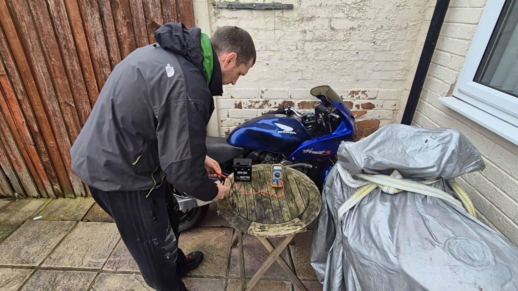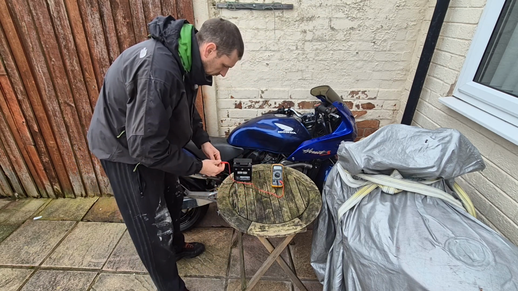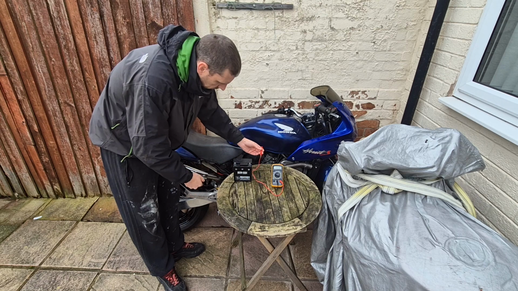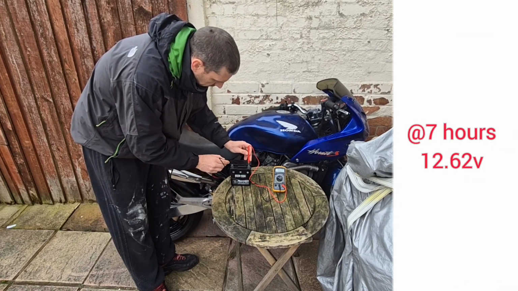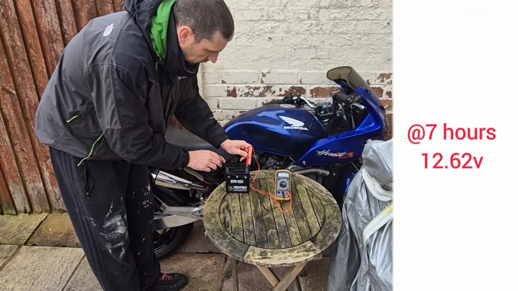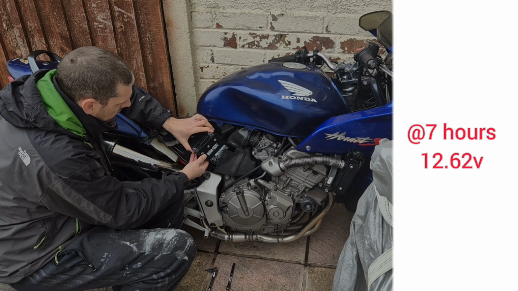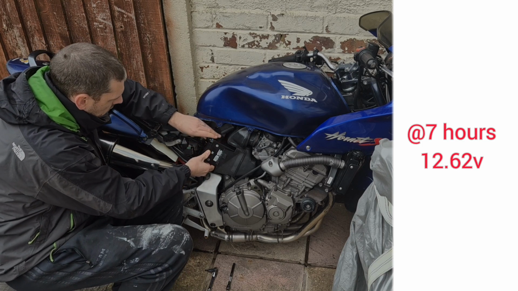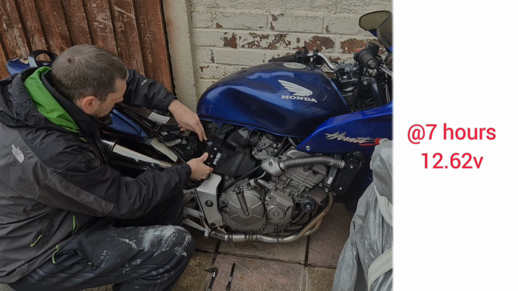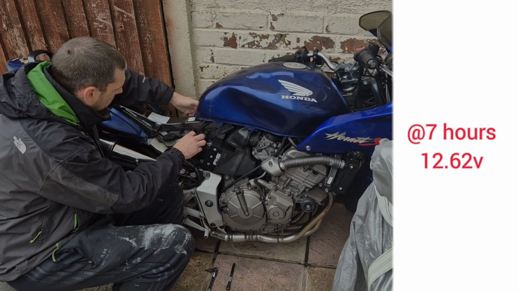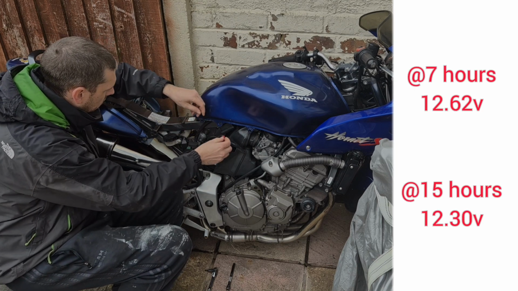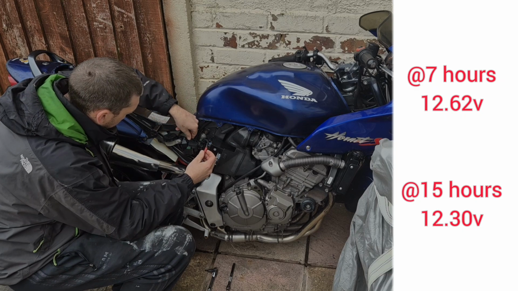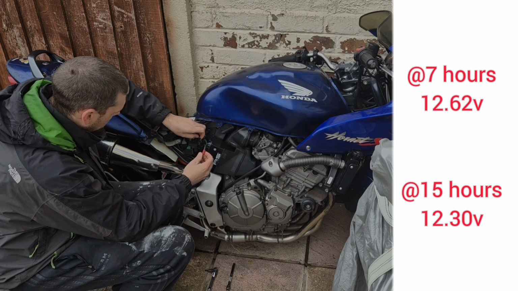But as you can see, after just over 7 hours, mine was giving me a reading of 12.62 volts. Then after letting the battery settle for a couple of hours, you should retest. In my case, I had the battery settle overnight as it was getting a bit late in the evening, and after 15 hours of resting, it's now given me a reading of about 12.3 volts.